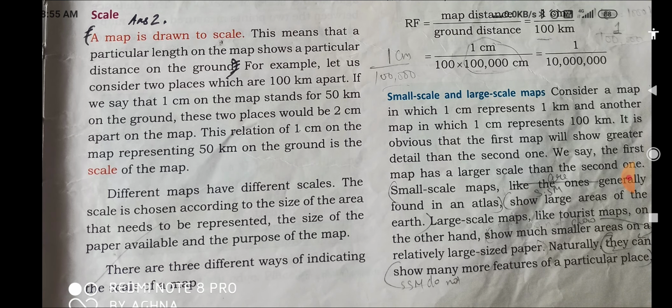So first of all, you have to consider a map in which 1 centimeter represents 1 kilometer, and another map in which 1 centimeter represents 100 kilometers. So there are two maps. The first one is 1 centimeter representing 1 kilometer, and the second one is 1 centimeter representing 100 kilometers. So which one will show you more details?